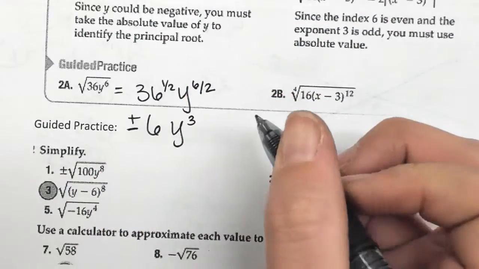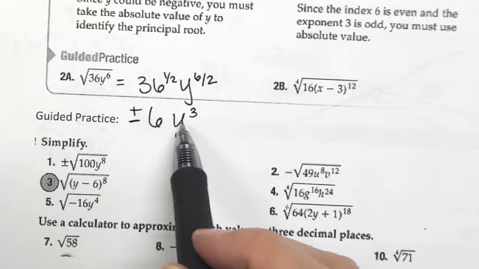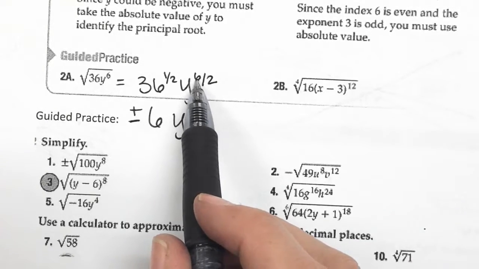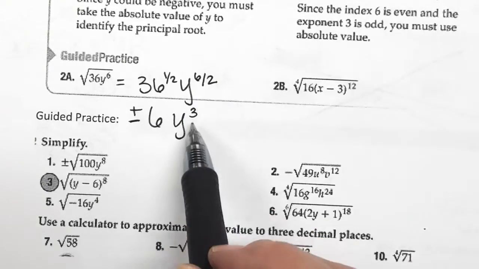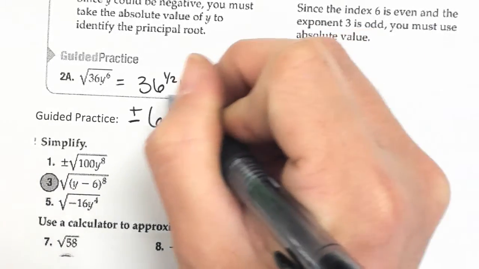Alright, and the absolute value bars only apply to variables, not coefficients, not numbers. So this y right here, notice how it was an even power over an even root, and we have an odd power, so we have to put just this in absolute value bars. That's all.